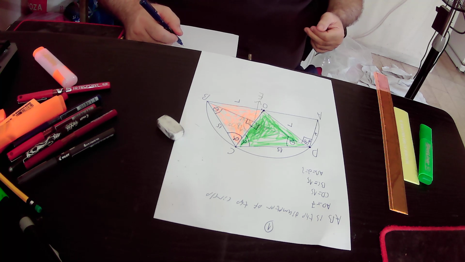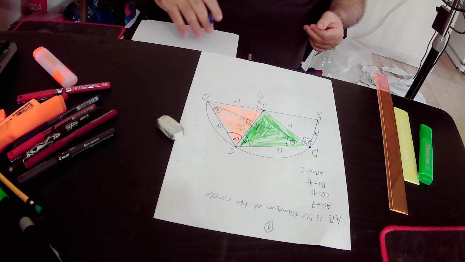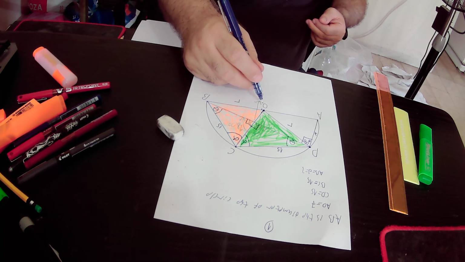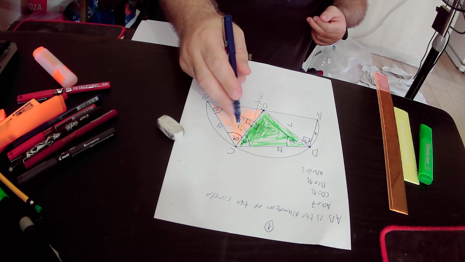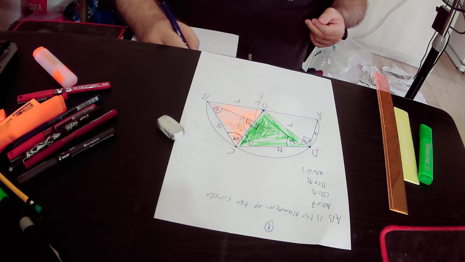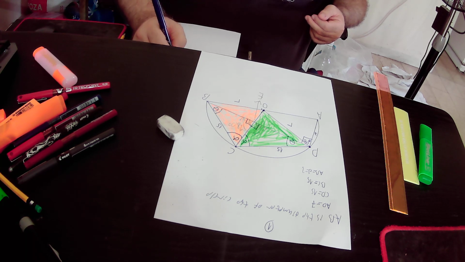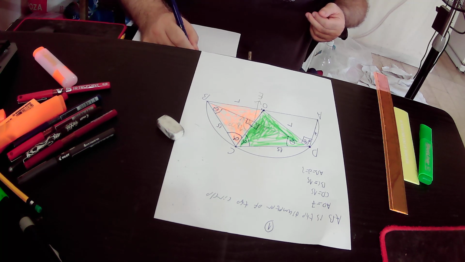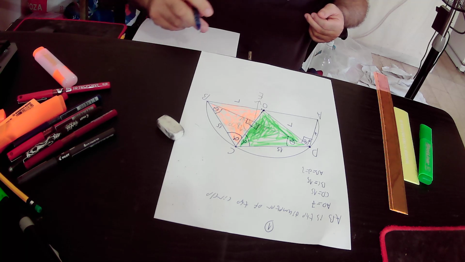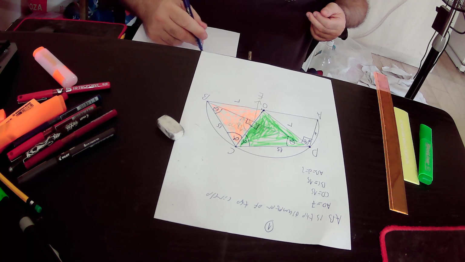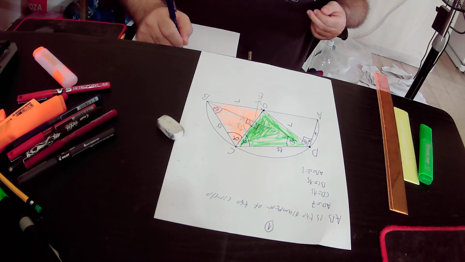And we also know that OC is the radius of the circle because it starts from the center of the circle, that is to say from point O, and ends at point C, a point on the circle itself. Therefore, OC is a straight line.